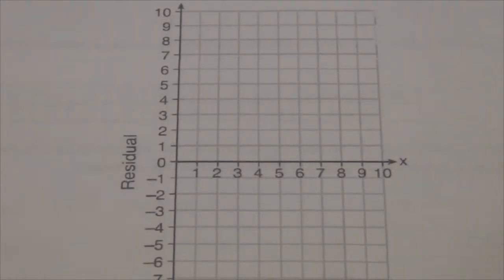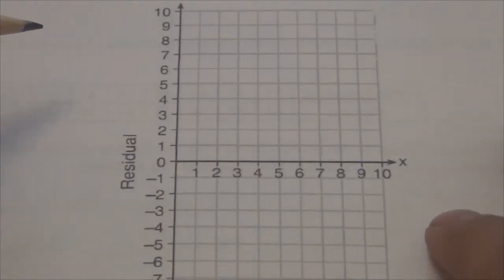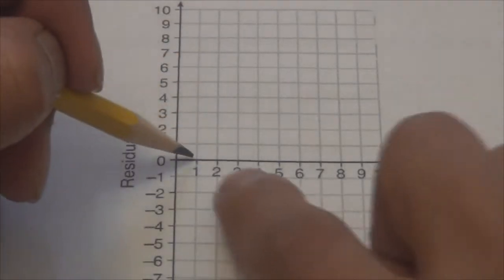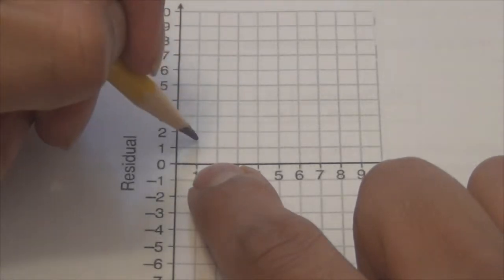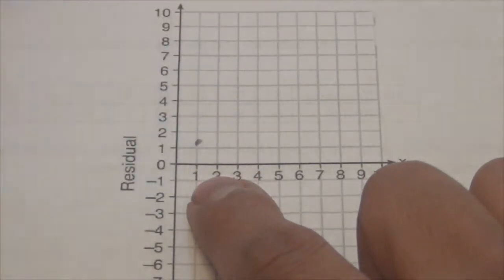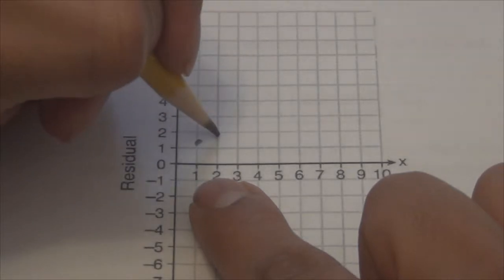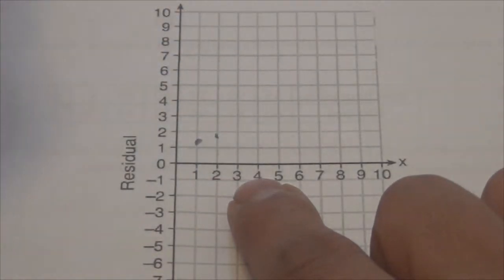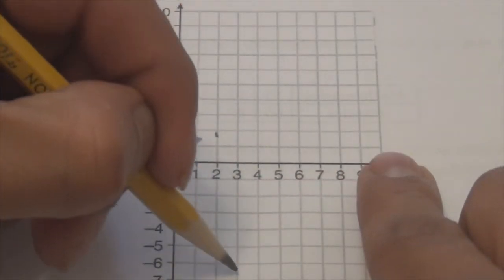So when x is 1, the residual, which is the actual minus the predicted, when x is 1, the residual is 1.3. So 1.3 should be around here. Okay. When x is 2, all right, when x is 2, the residual is 1.9, so it's close to 2. When x is 3, the residual is negative 6.4.